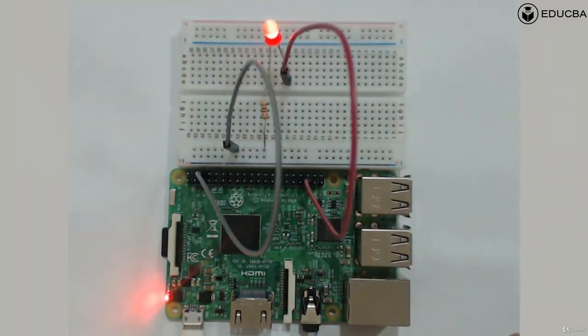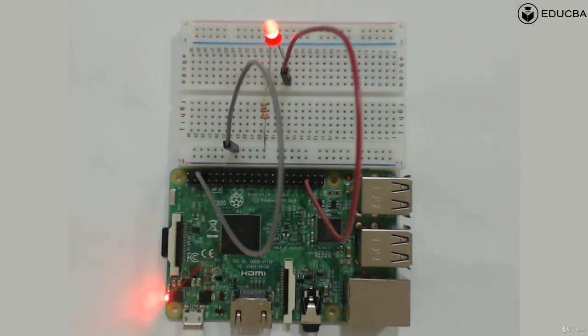All right, and let me run my code and check what exactly is happening with this particular code. Okay, so I'll go back and run my code. Just give me a second.